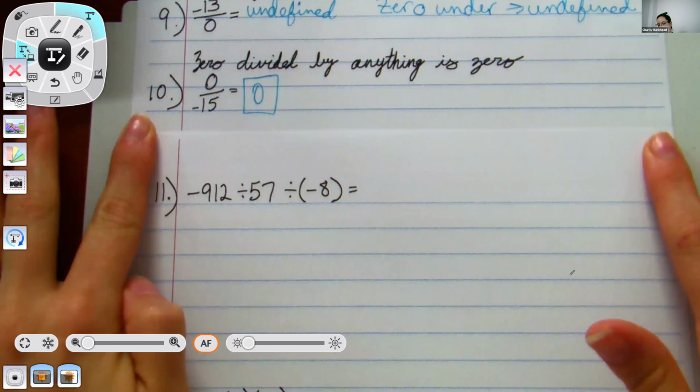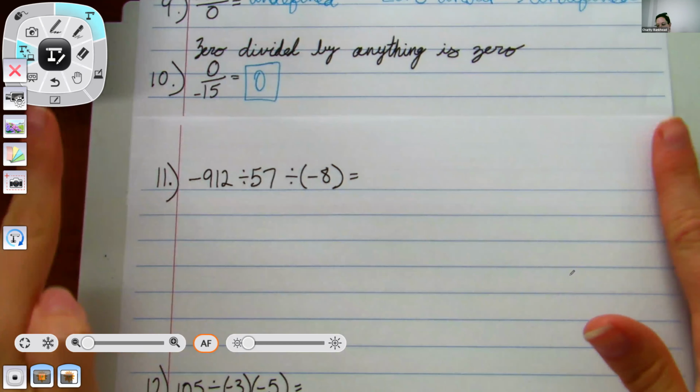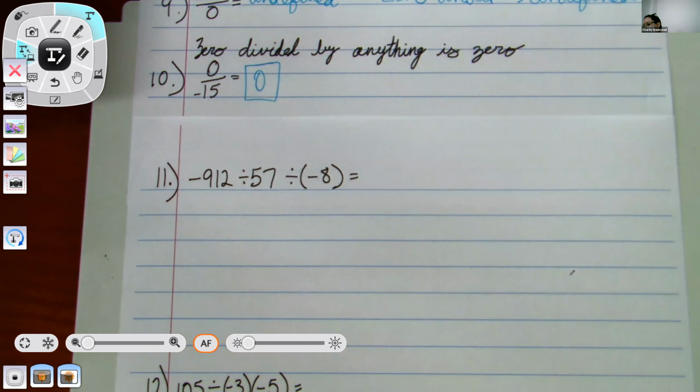All right, so on number 11, we're just going to go straight across here. -912 divided by 57. So we know that answer is going to be negative.